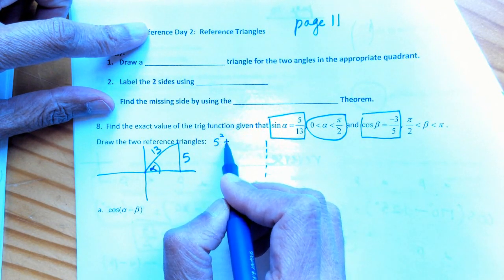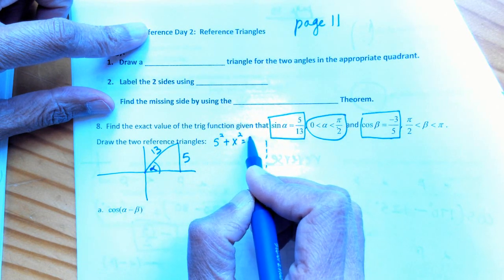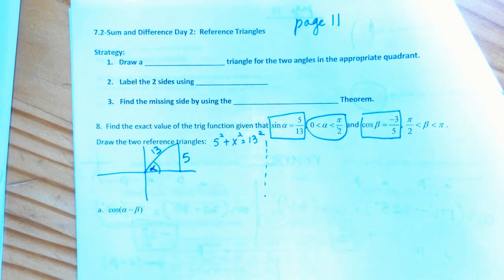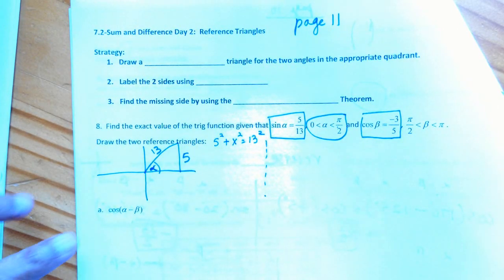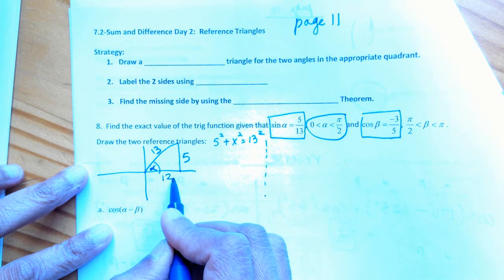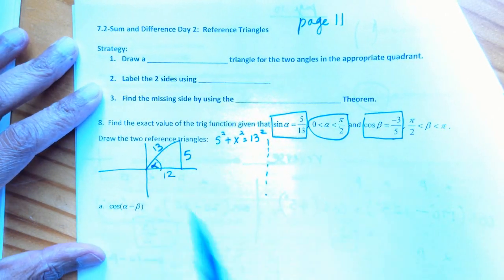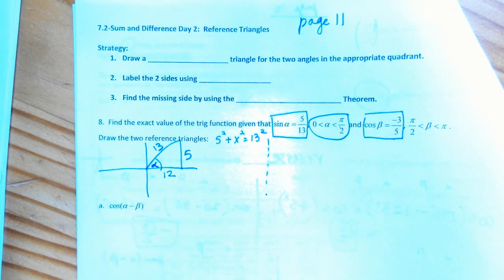And for me to find the missing side, it's 5 squared plus missing side squared equals 13 squared. Please go ahead and you can hit pause. Find the missing side. I don't think I need to work on this with you, and you will find the missing side to be 12. Because this is the first quadrant, everything is positive. Otherwise, please make sure that you put the correct signs. The Pythagorean theorem will not give you the correct signs.